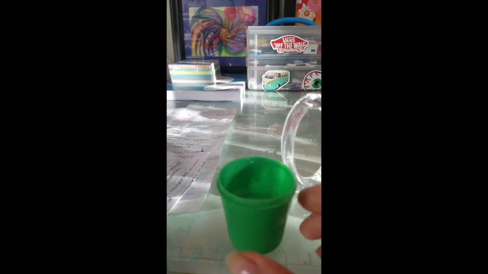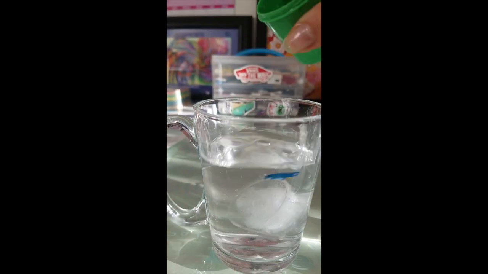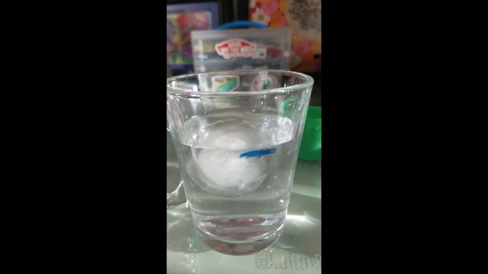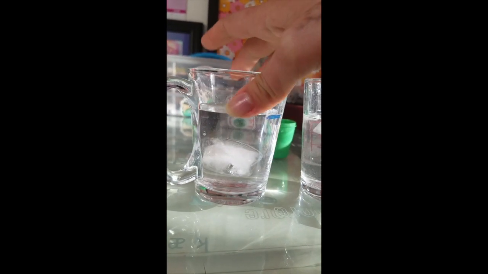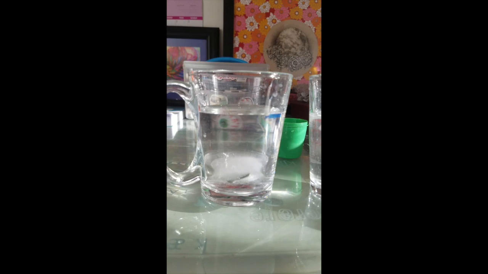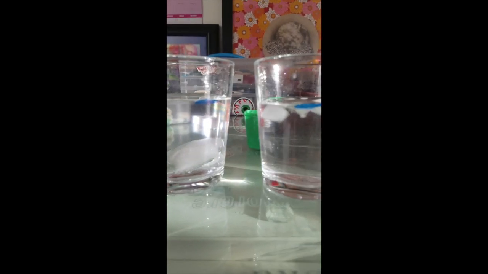And I'm also going to add in this cup a block of ice, same amount, with a nail inside. There's the nail if you can see it, and it's kind of sinking because the nail is more toward the bottom of the ice cube.